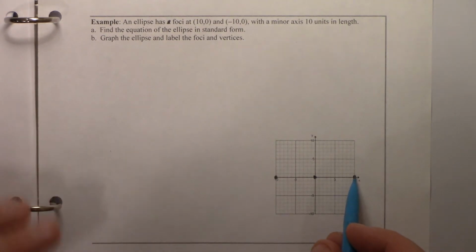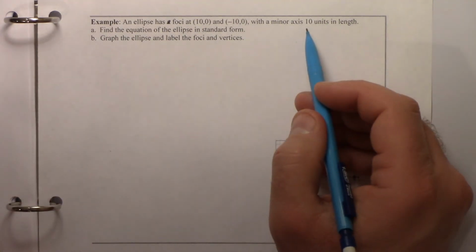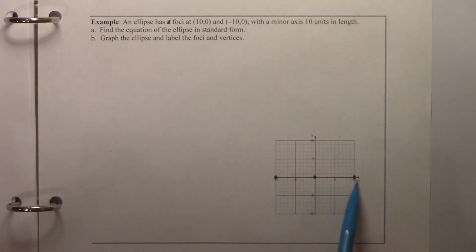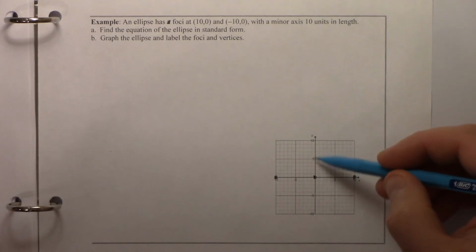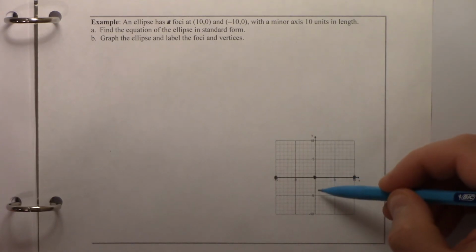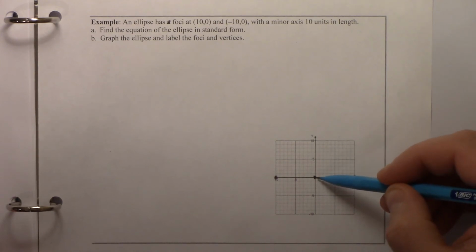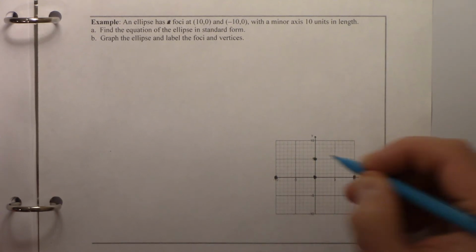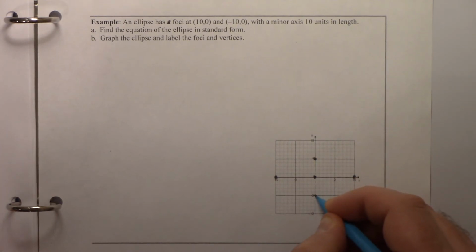The other thing you can notice is that the minor axis is 10 units in length. These focus points are always on the major axis. So the minor axis is going to be moving up and down, and the minor axis is 10 units long. Well, if the center's at 0, 0, that means I move 5 points up and 5 points down.